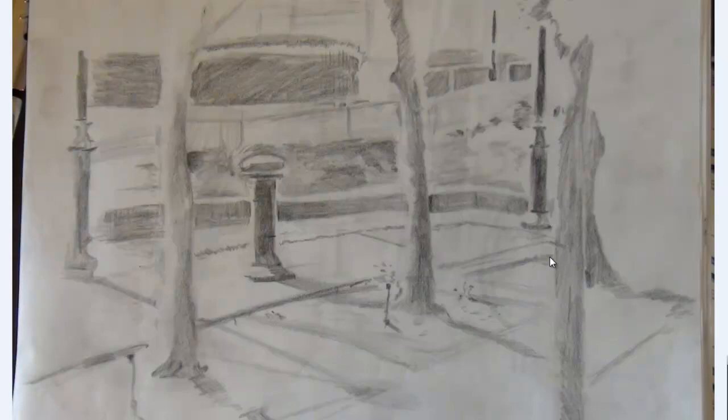Now, LT, this one I kind of like. This one's a nice, quick, little efficient sketch, so this is on the right track.